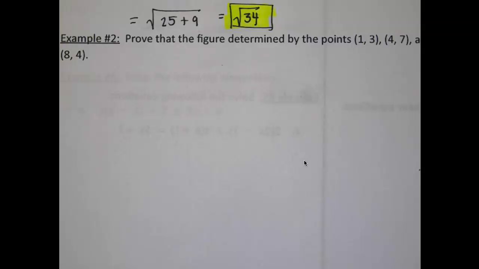Okay, I'll do 1, 3, 4, 7. I'll do 1, 3, 8, 4. And then there's 4, 7. I don't even know what we're supposed to do. 1, 3, and 8.